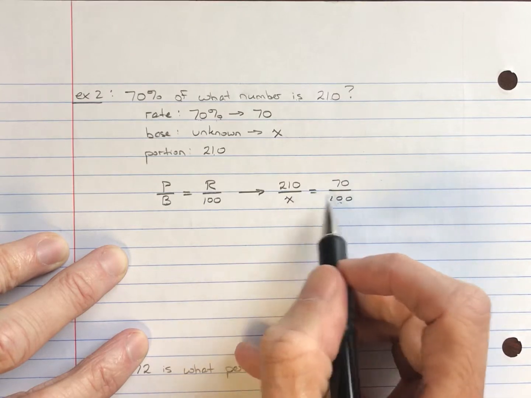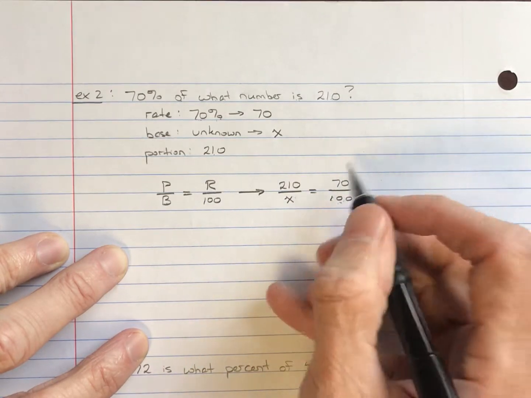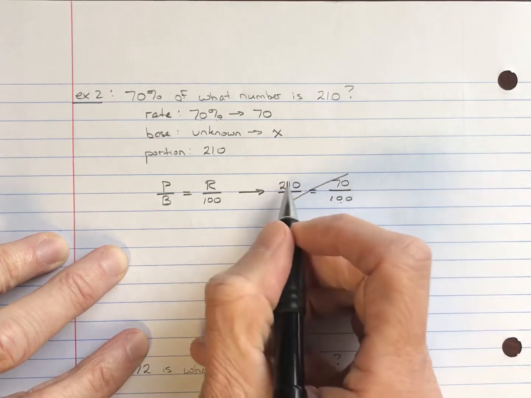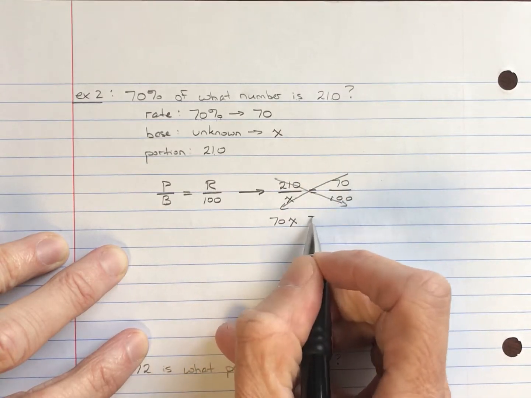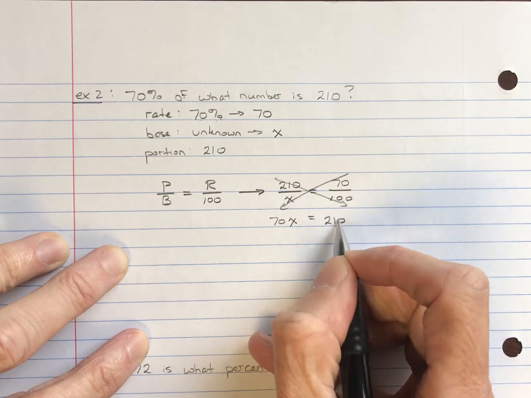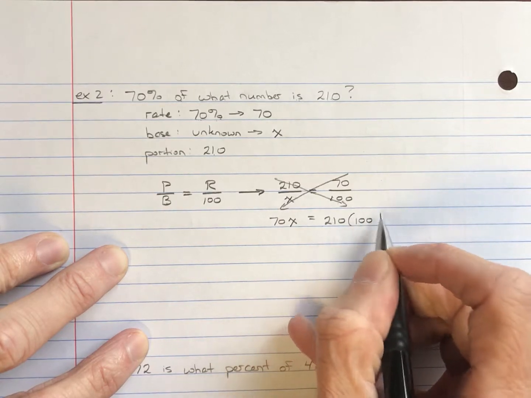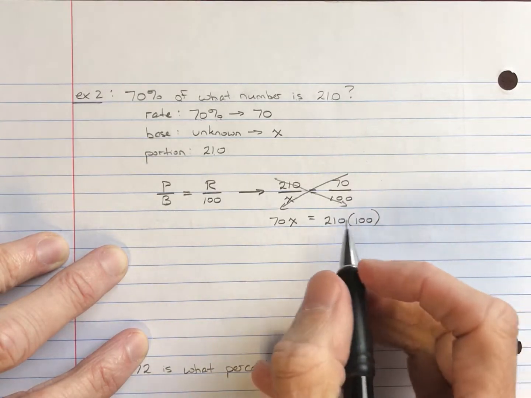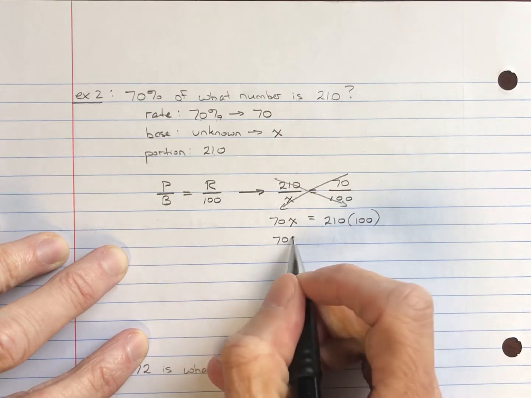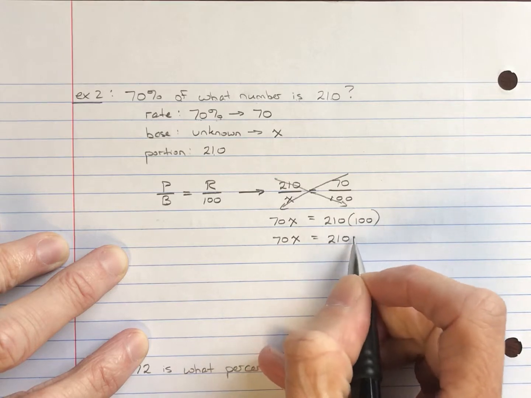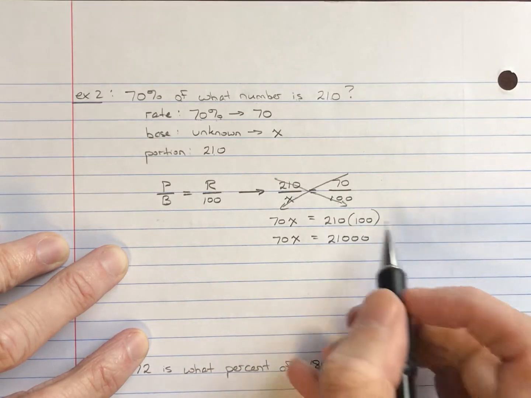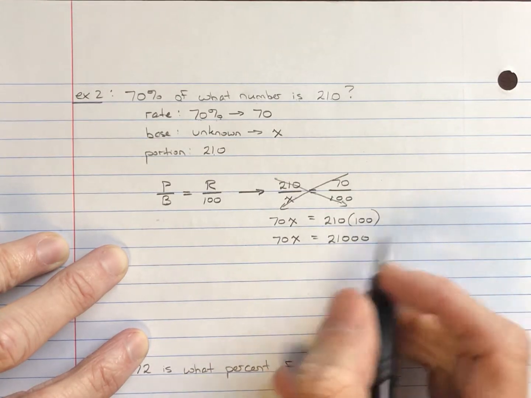Okay, two fractions or two ratios that are equal. We know their cross products are equal. So this is 70 times x is equal to 210 times 100. Okay, so let's do the math on the right side. 210 times 100, I think, is 21,000. Let's see, 2 zeros. Yes, I need 3 zeros.